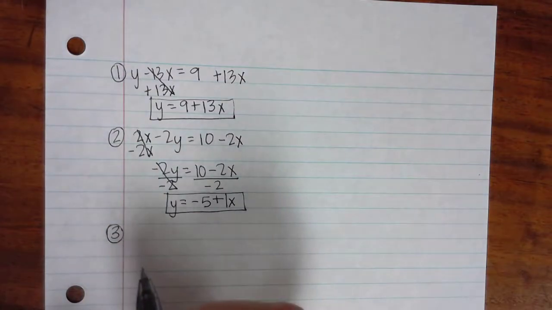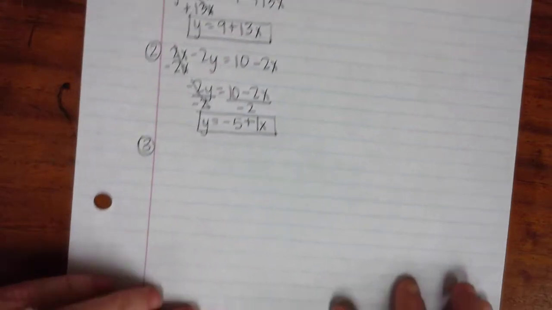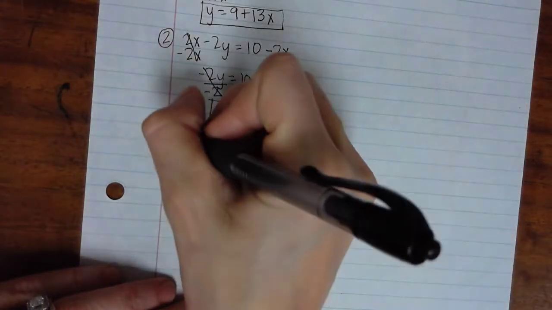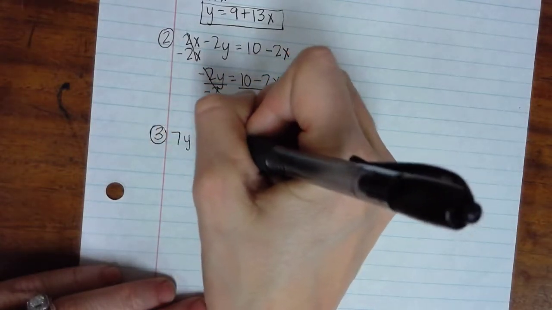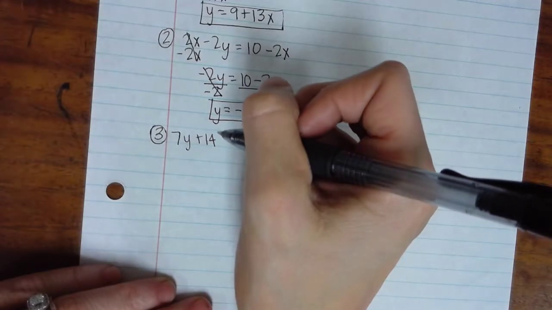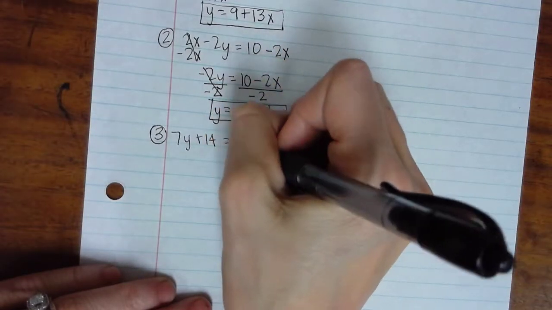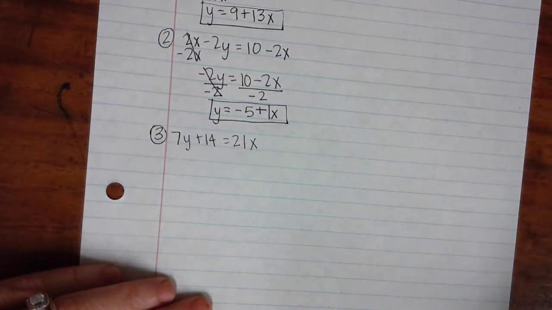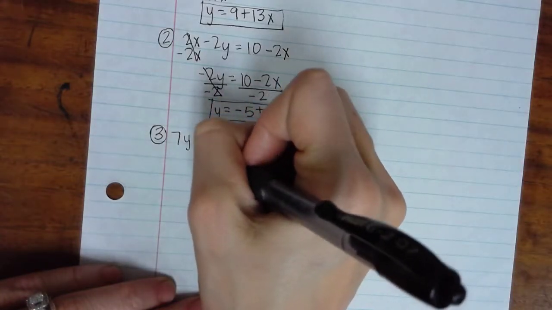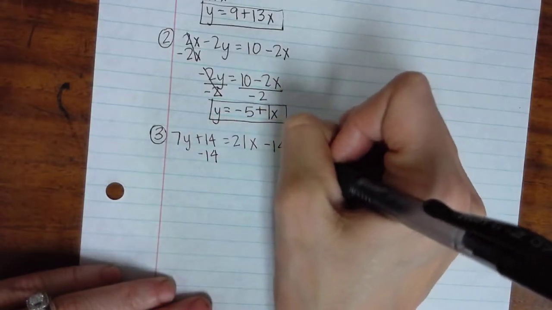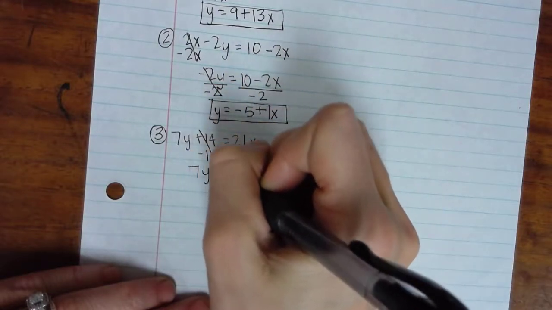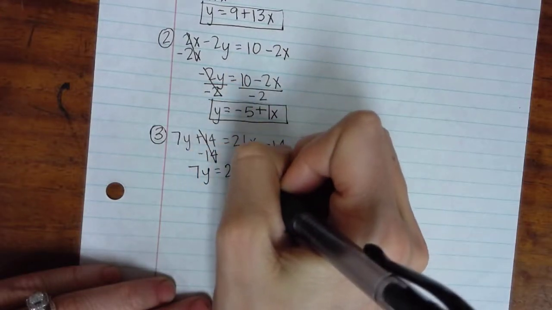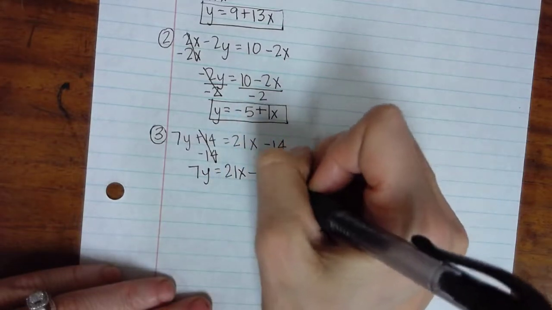Okay, for number 3, I've got 7y plus 14 equals 21x. So to solve for y, I first want to get rid of this 14 and subtract it from both sides. I can't actually subtract these, so I'll just leave it as 21x minus 14.